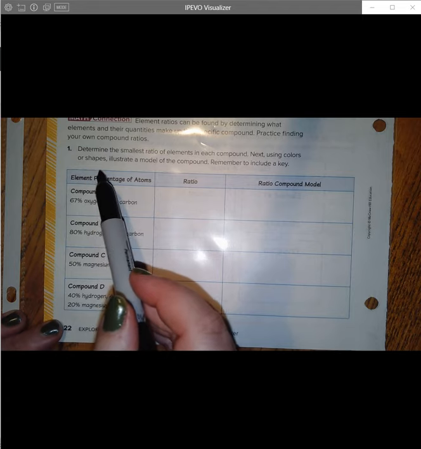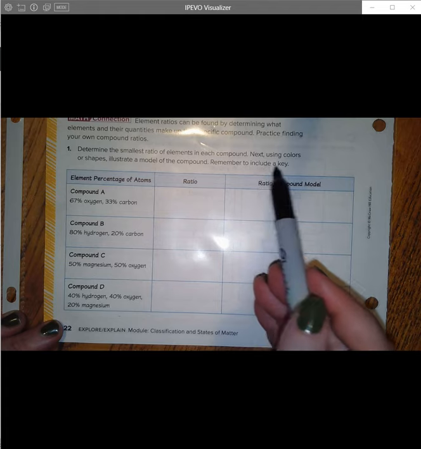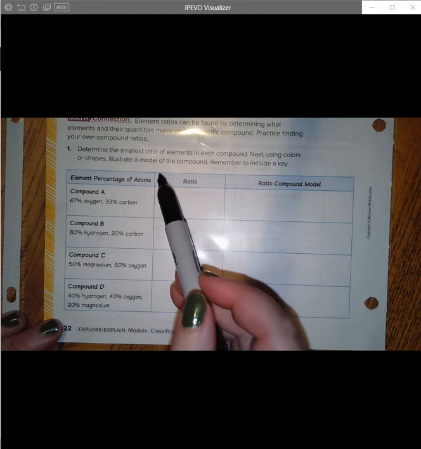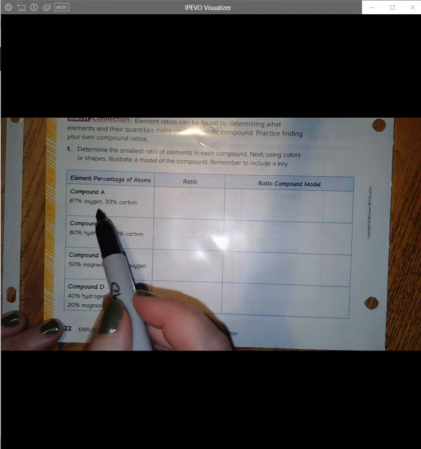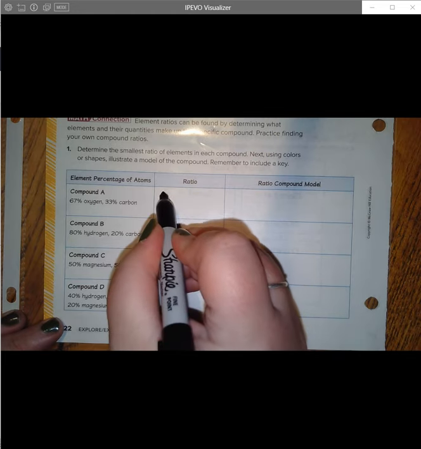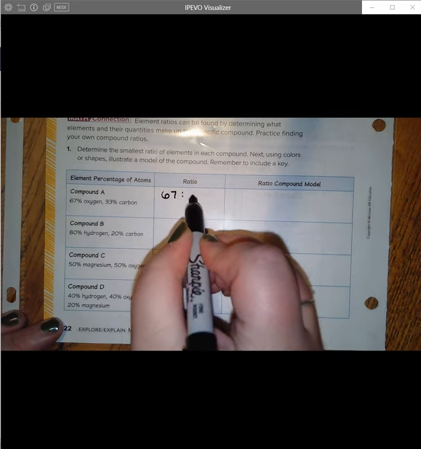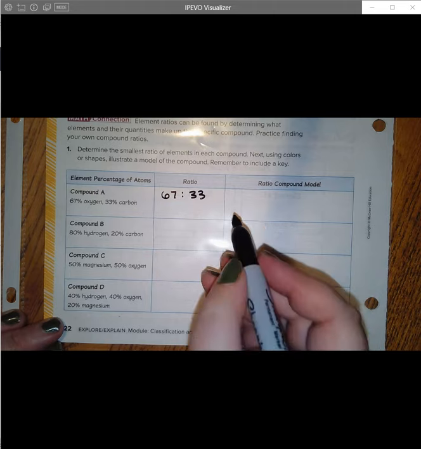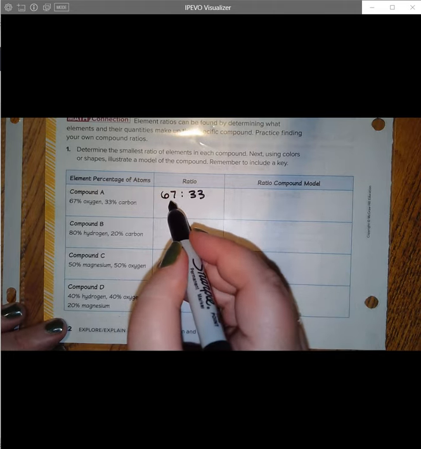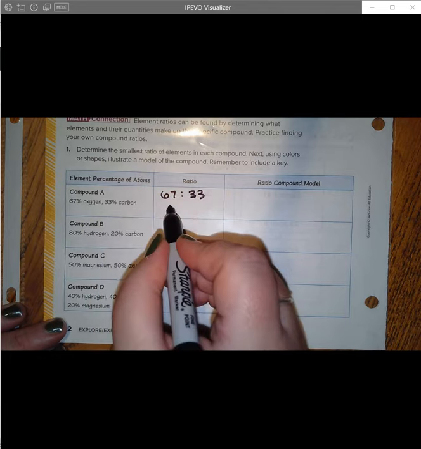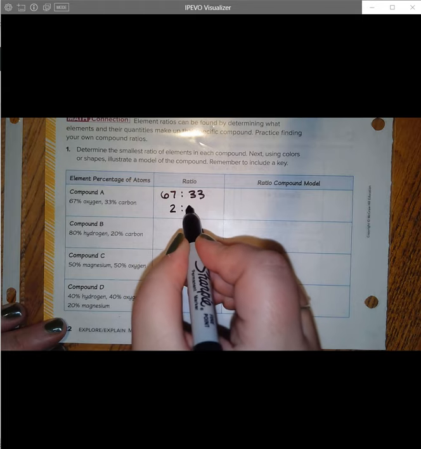Problem number 1 says, determine the smallest ratio of elements in each compound. Next, using colors or shapes, illustrate a model of the compound. Remember to include a key. Compound A is 67% oxygen and 33% carbon. If we write that ratio, we have 67 to 33, but we can reduce that because 33 goes into 67 2 times. If I reduce this to the smallest ratio, I would have 2 oxygen to 1 carbon.